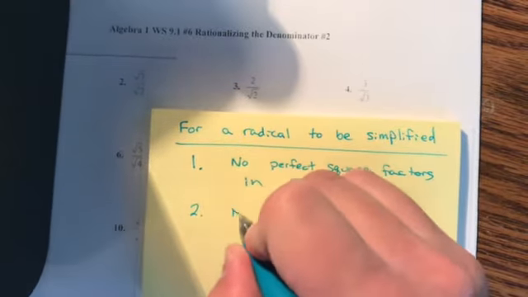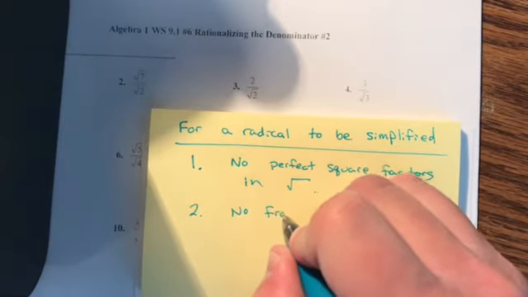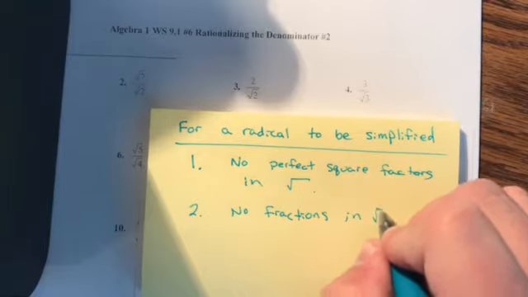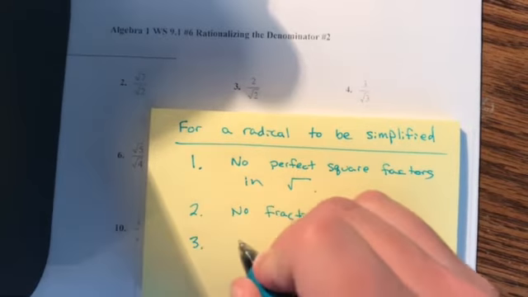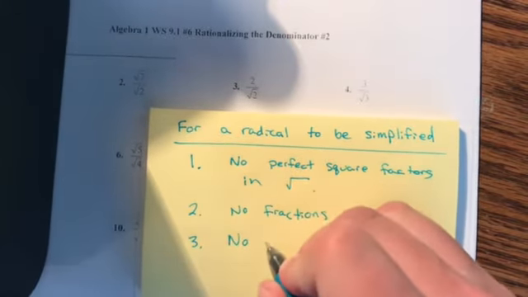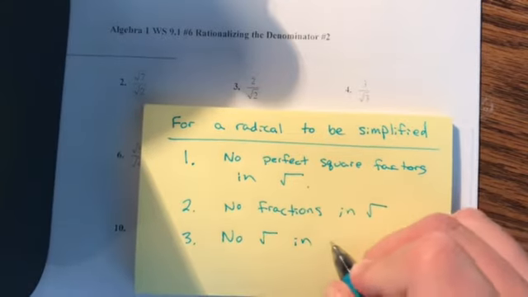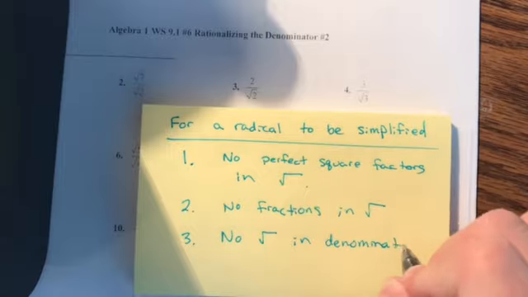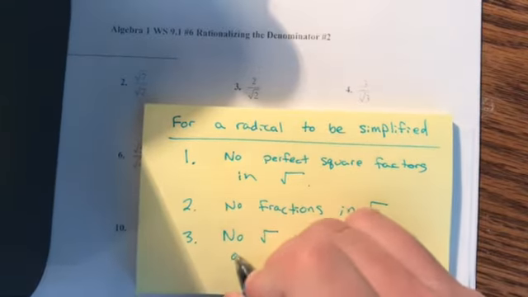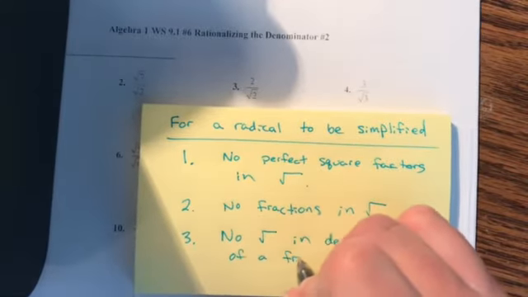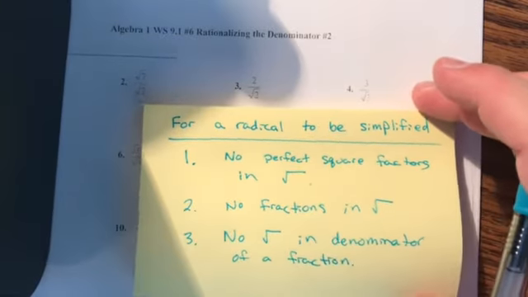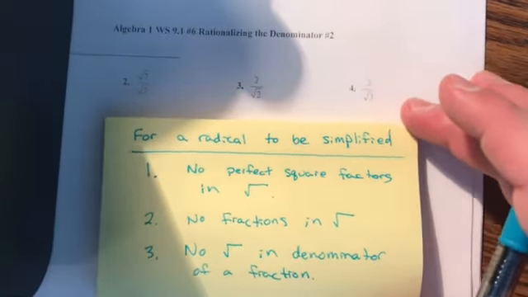Second, there can be no fractions under the square root sign, and thirdly, no radical sign in the denominator of a fraction. I'm going to come back and talk about these in just a minute, and make sure you have these in your notes.